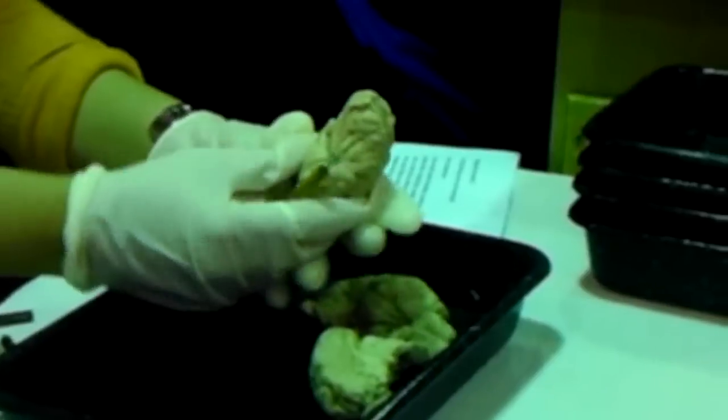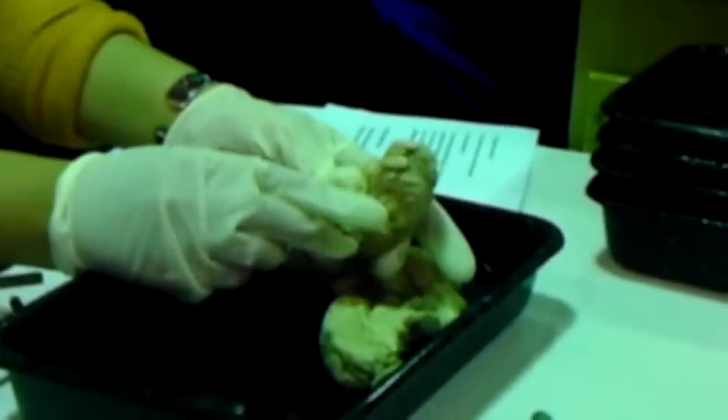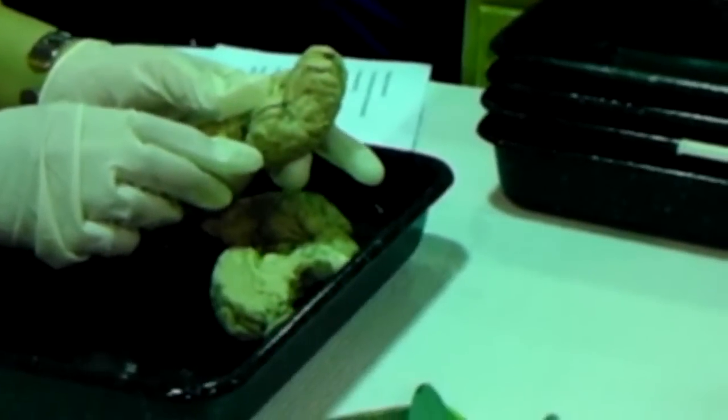Then, look at the olfactory bulb here. So this is your olfactory nerve, huh? Can you see the bulge area here? This is called olfactory bulb. And this is olfactory. Are you okay? And these are the olfactory nerves.